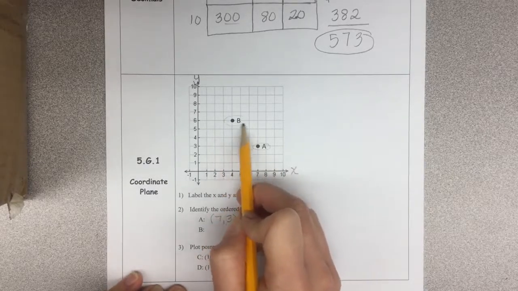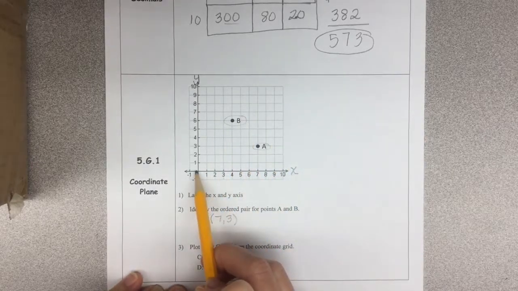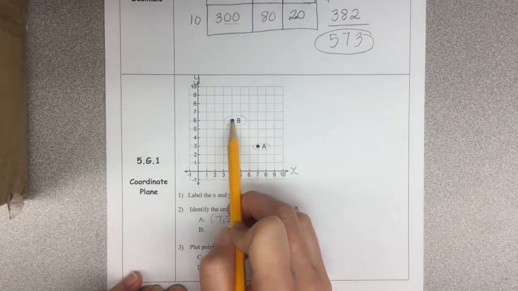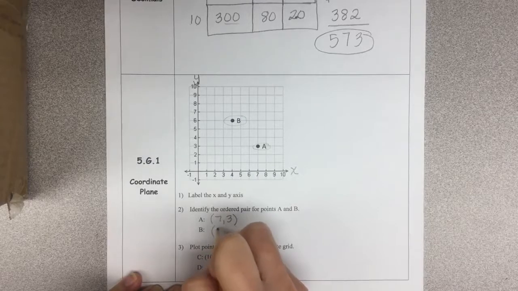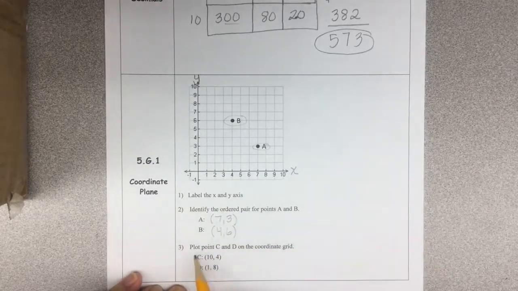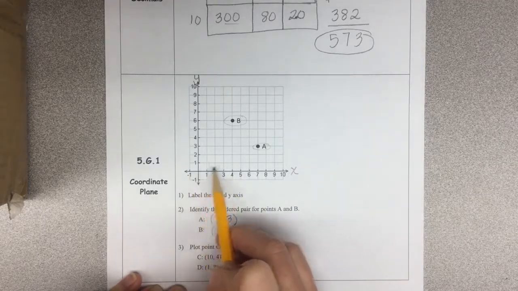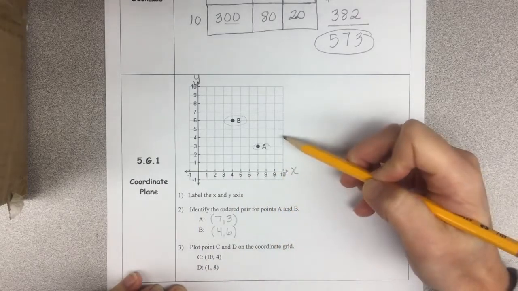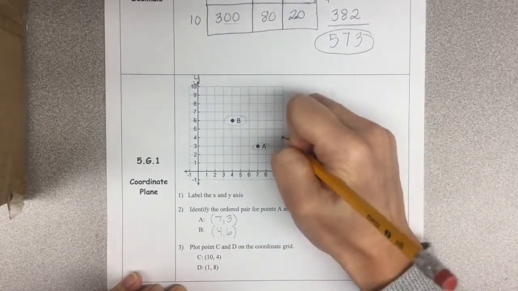Same process here for B. I go across the x-axis to 4 and up the y-axis to 6. My ordered pair is 4, 6. Number 3 says plot points C and D on the coordinate grid. So I need to go to 10, 4. I'm going to roll over to 10 and then climb up to 4. This would be point C.